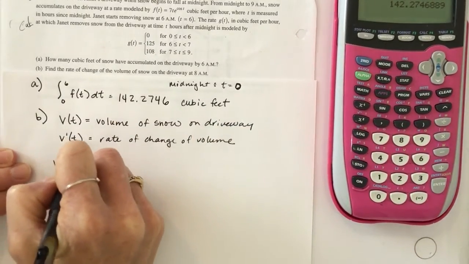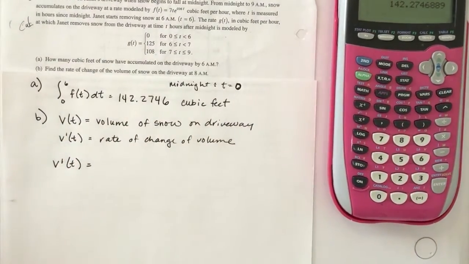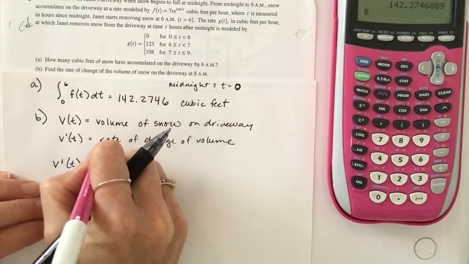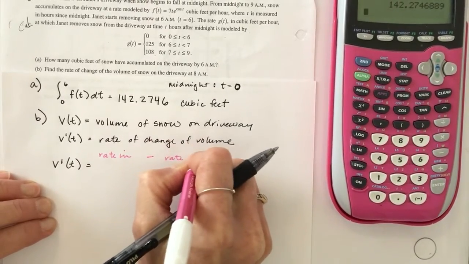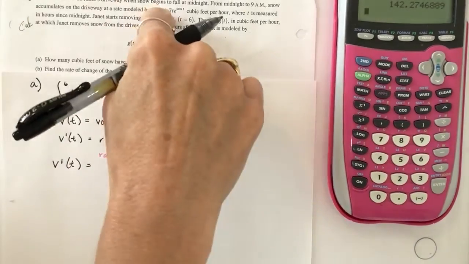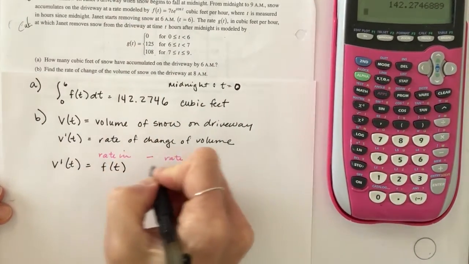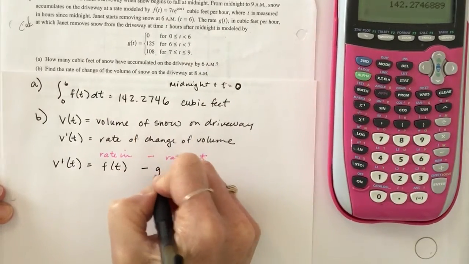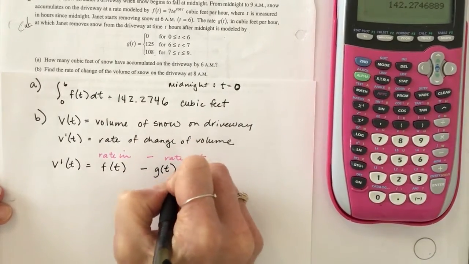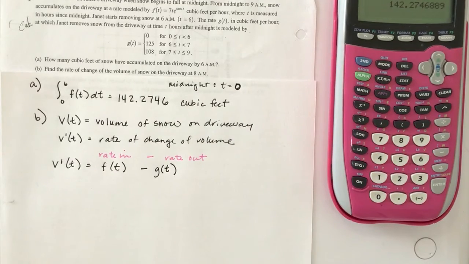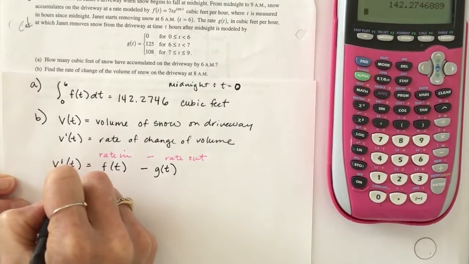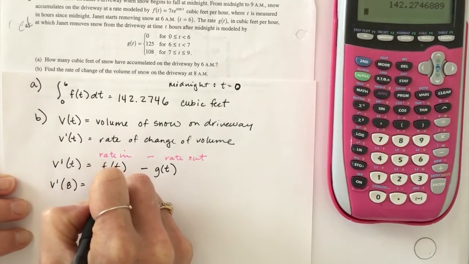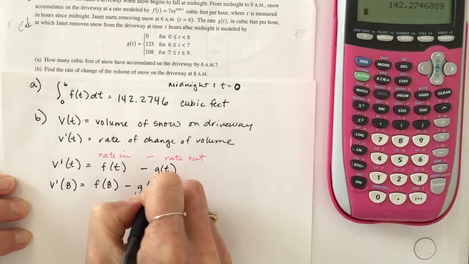Okay, so V prime of t is equal to, and then we've studied this a little bit, we've done a little bit like this, rate in minus rate out, right? And so F of t is the rate in, and her shoveling, Janet's shoveling here, is G of t. Now we want to find the rate of change in volume at a specific time, at 8 a.m. So that's at t equals 8. So I'm going to say V prime of 8 is equal to F of 8 minus G of 8.